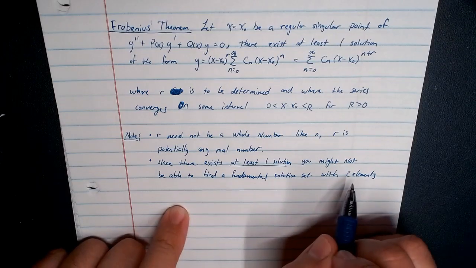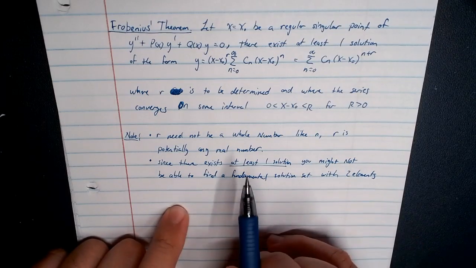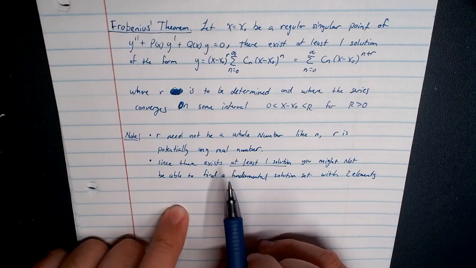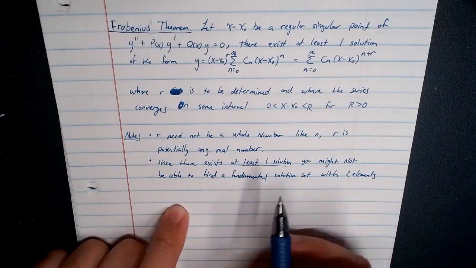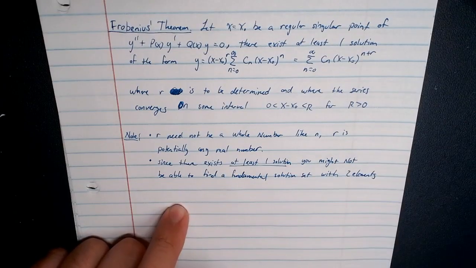Well, no, because after all, we did see a way of, if you have one solution, you can create another one. Remember what that was called? That's called the reduction of order.